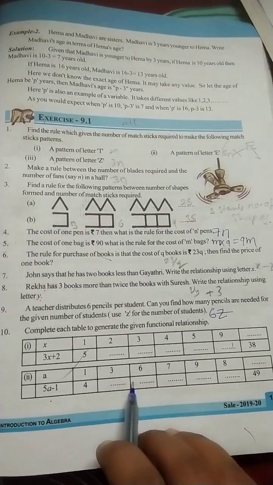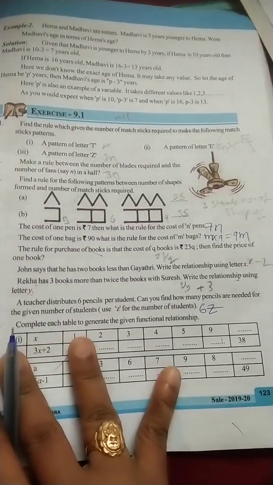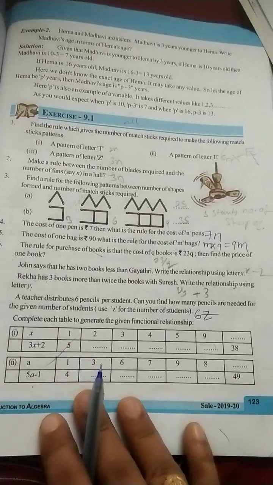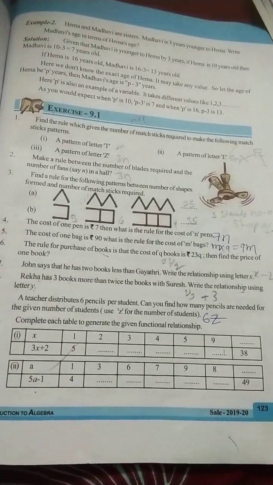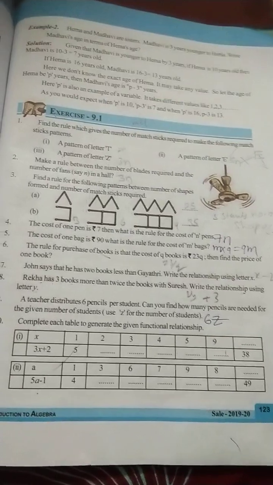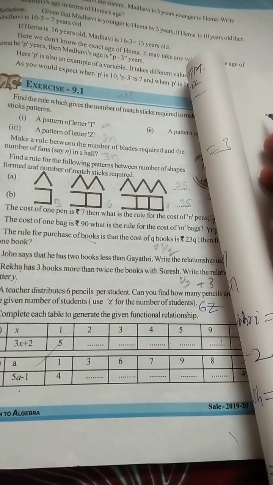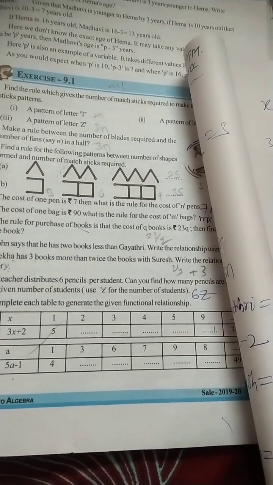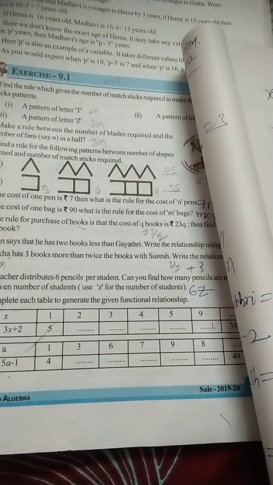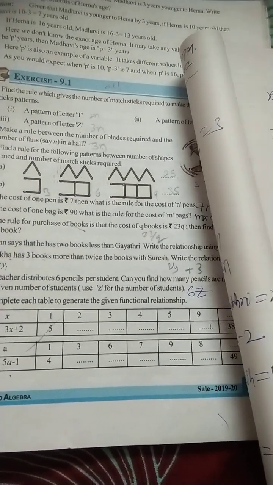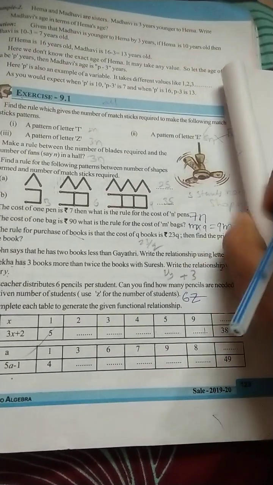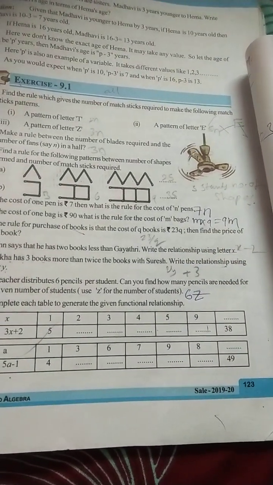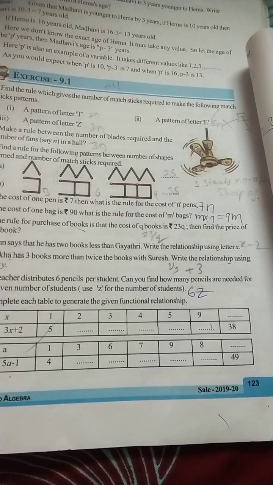Next, complete each table to generate the given functional relationship. Okay, very simple. I will tell you a few, you should do the remaining. Okay, the first one is given: x and 3x plus 2. Here 1, 2, 3, I will tell you 3, and the last one I will tell you too.